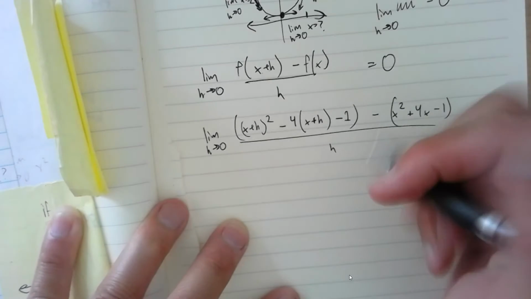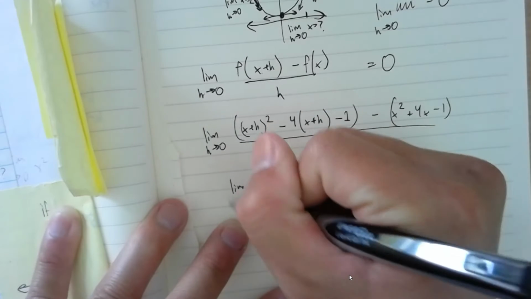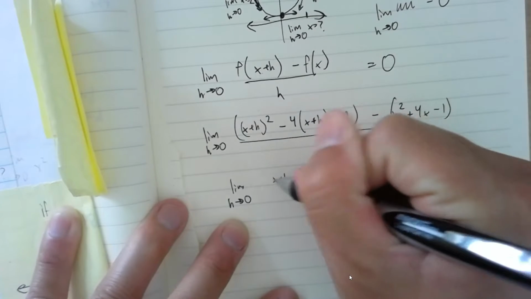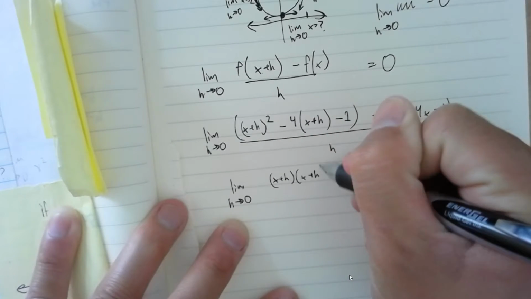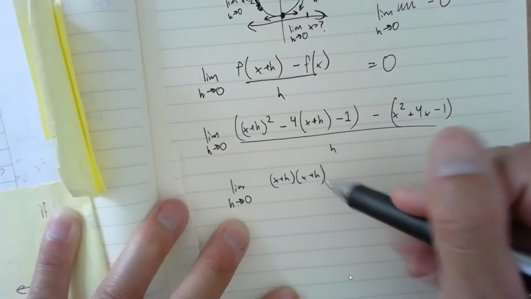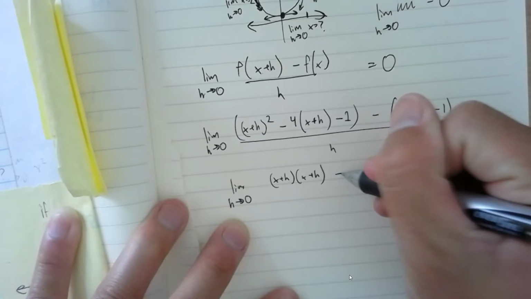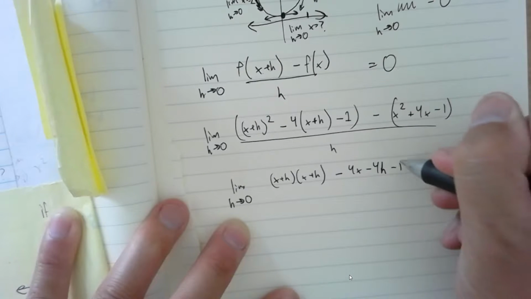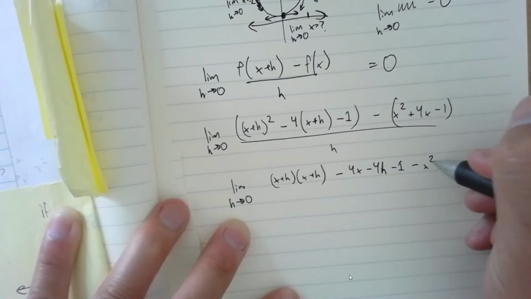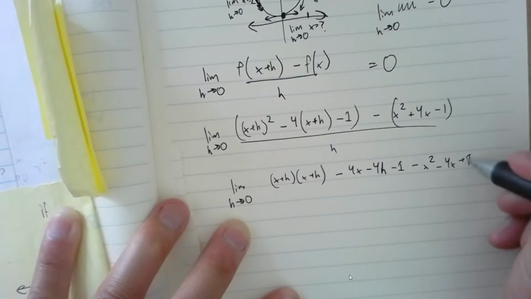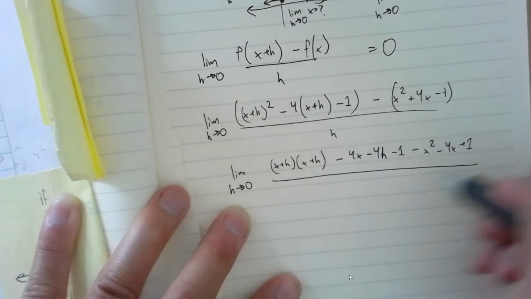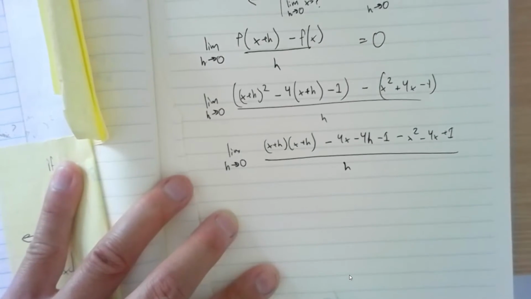So let's see what that looks like. Again, let's expand this out. (x plus h) squared is x plus h times x plus h, basically two binomials being multiplied together, plus 4x plus 4h minus 1, minus x squared minus 4x plus 1. I distribute the negative to each of those terms, all over h. Let's back up a second so you can see the math.